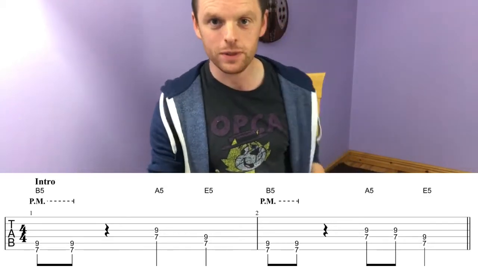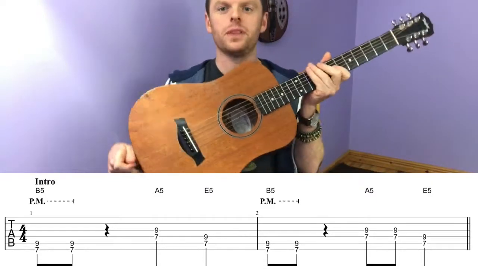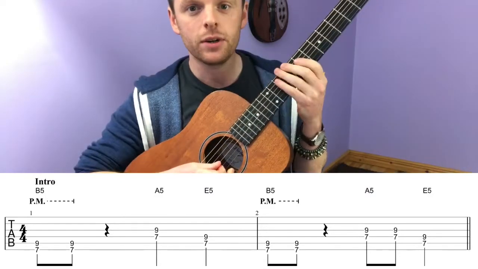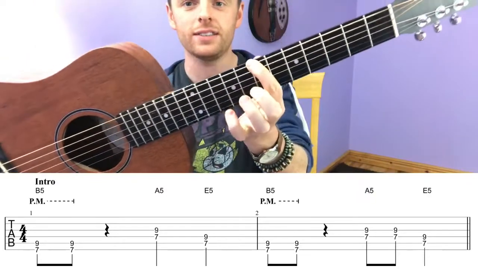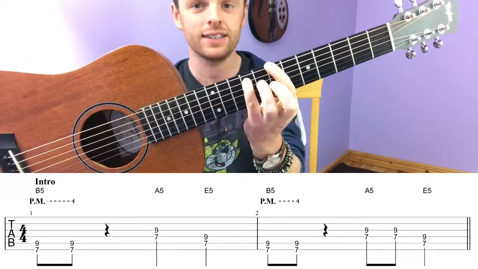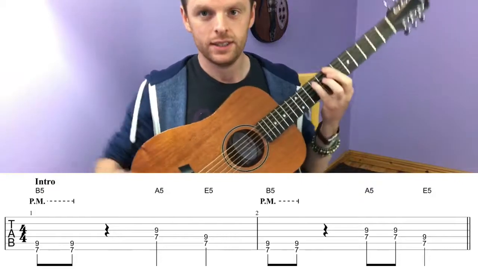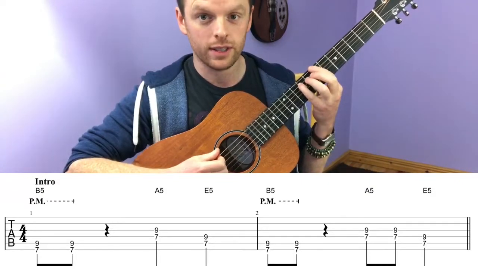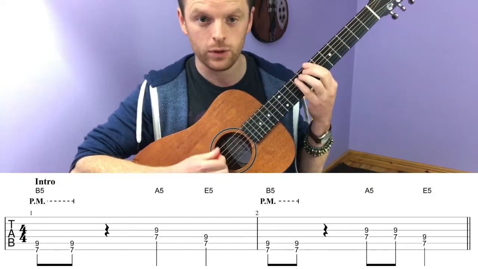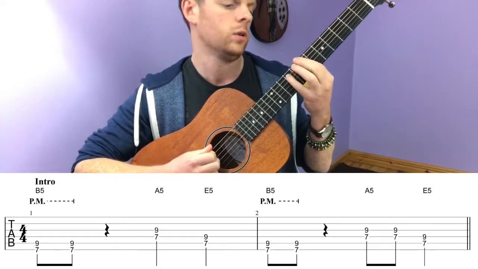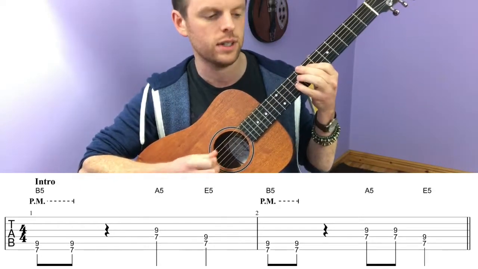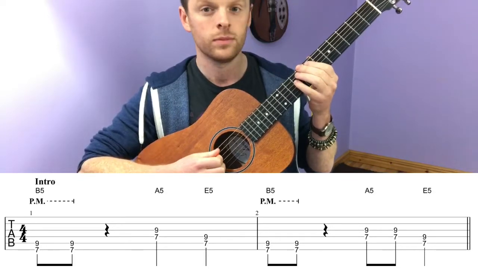Now, we'll talk a bit about the bit below. So you're going to see that we begin with a power chord, and you're going to get your index finger on the 7th fret of E, pinky on the 9th fret of A. And it goes as follows. The count goes 3, 4, 1 and 2 and 3 and 4, 1 and 2 and 3 and 4.